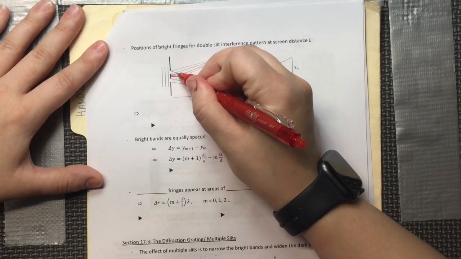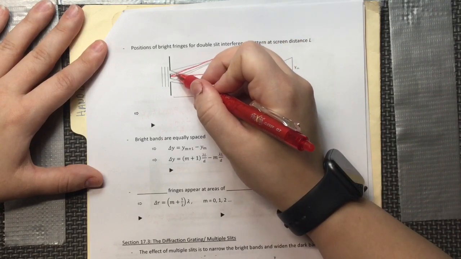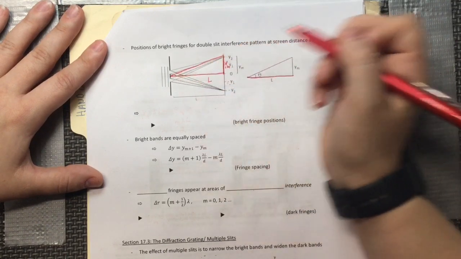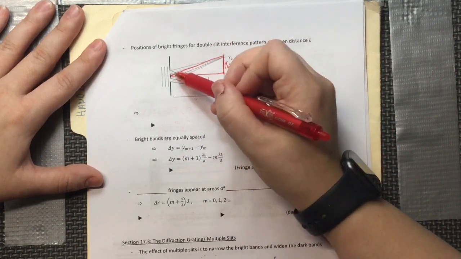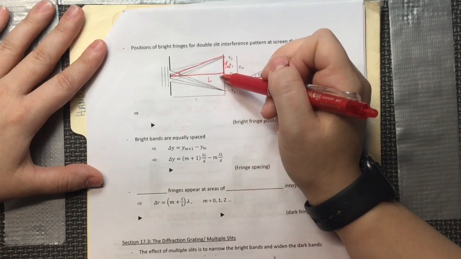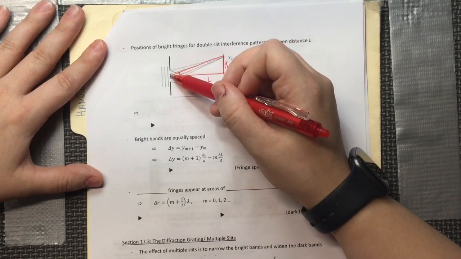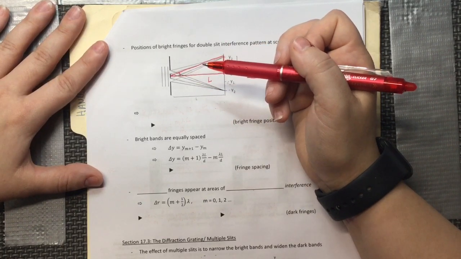We also take this line, just from the center of the two slits. We're able to go from the center of the two because we assume that this L is so long that the two slits are essentially at the same place.